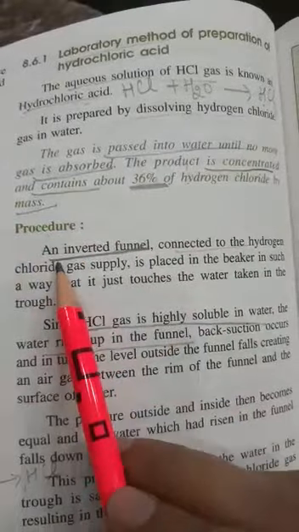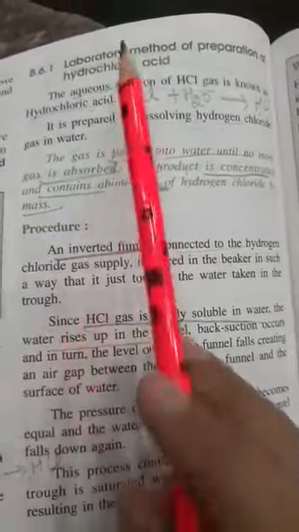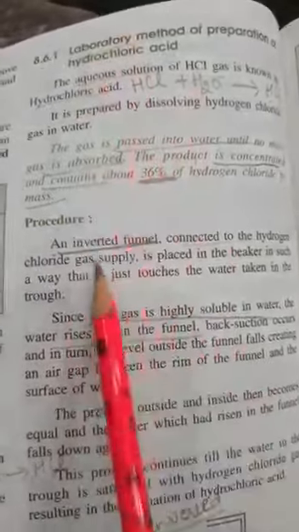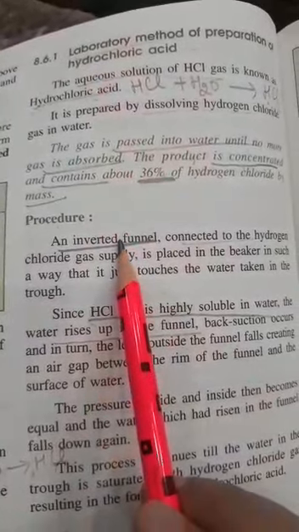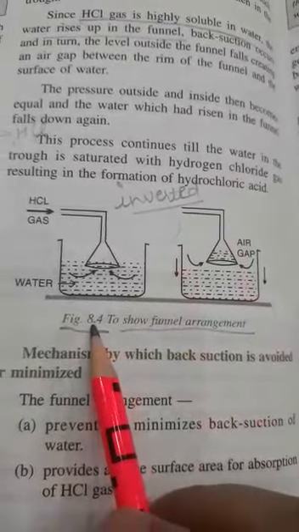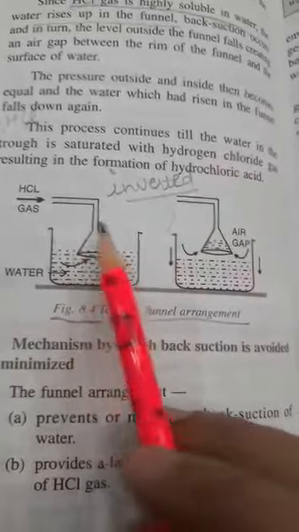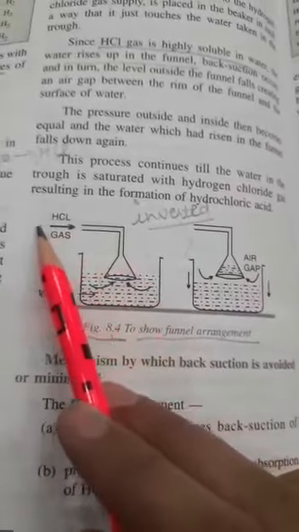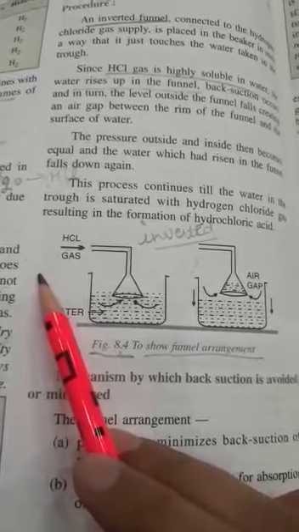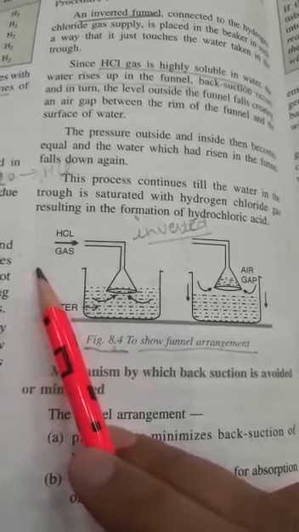Next is the procedure. For the preparation of hydrochloric acid, we use an inverted funnel arrangement. Here in this figure 8.4, we use an inverted funnel. This is the inverted funnel and this is the delivery tube connected with the supply of hydrogen chloride gas.